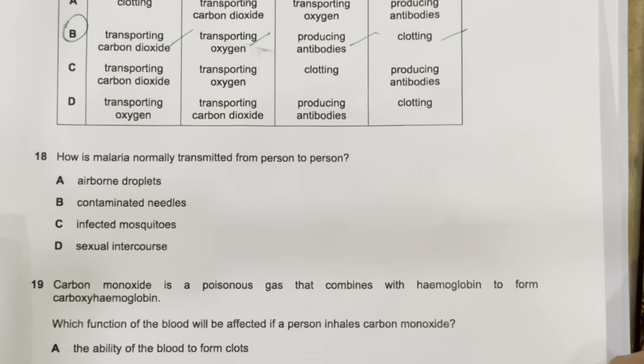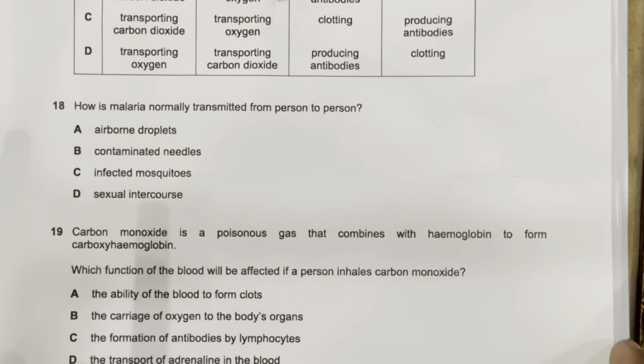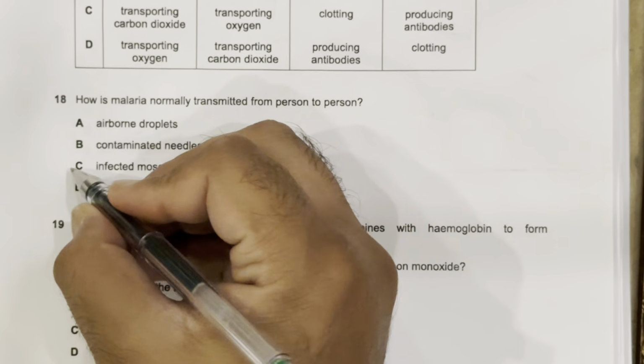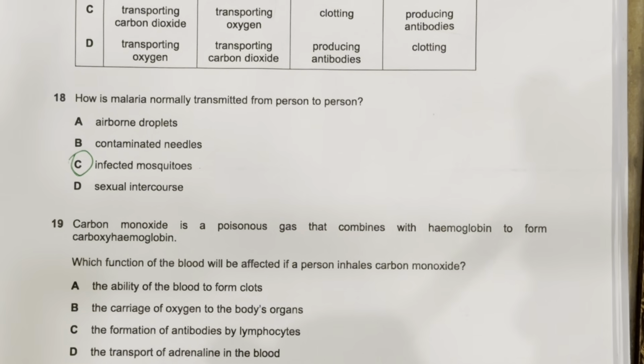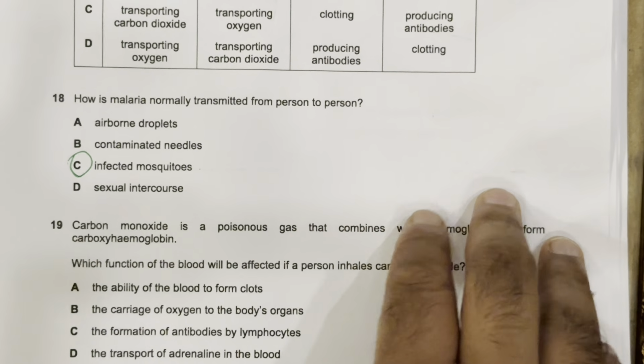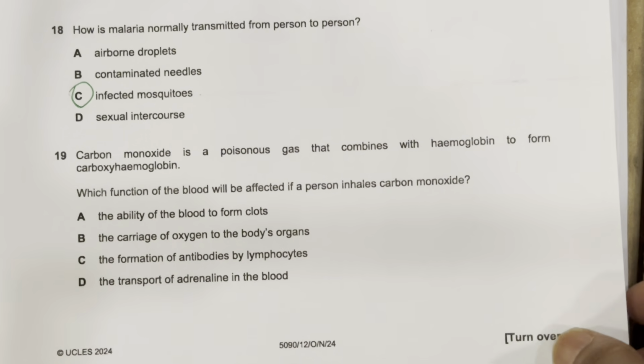Okay, how is malaria normally transmitted from person to person? Airborne droplets, contaminated needles, infected mosquito. Yes, so the infected mosquito is the reason. If it bites an infected patient and then bites a healthy person, the person would be infected. Okay, moving to question number 19.